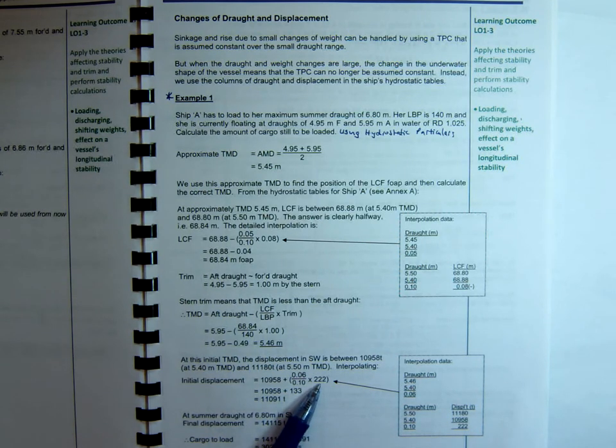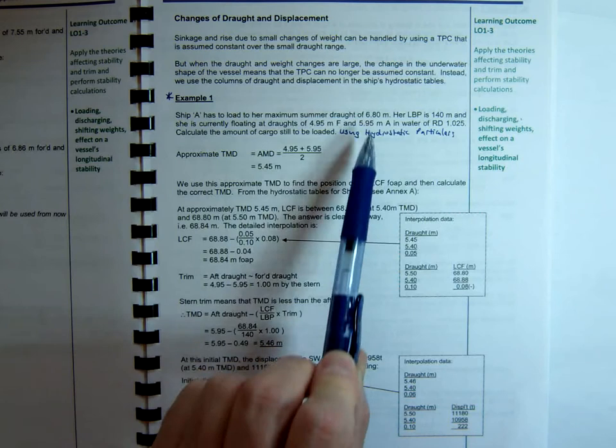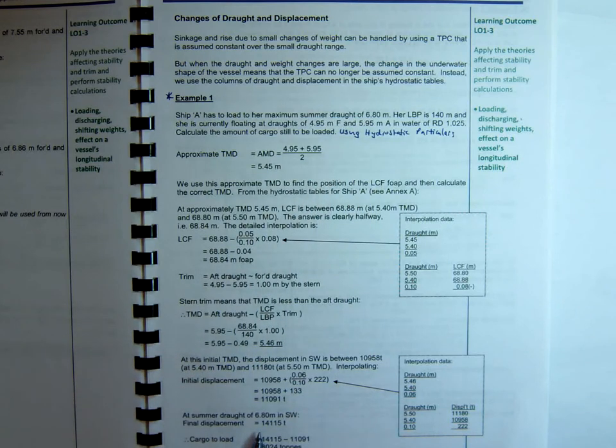get our difference in the displacements by interpolation, and we find out that our initial displacement is the 10,958 plus 133, which is 11,091. So our initial displacement is 11,091. We already talked before about our summer draft of 6.8 gives us a final displacement of 14,115. Therefore the cargo to load is the amount there, 3024.